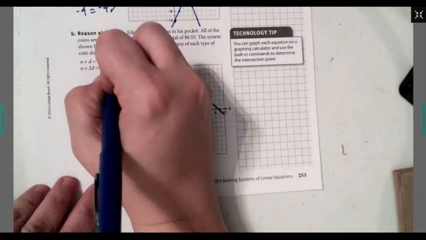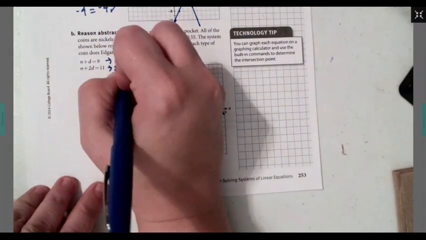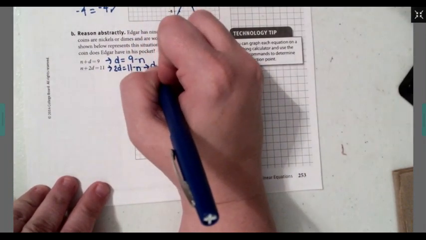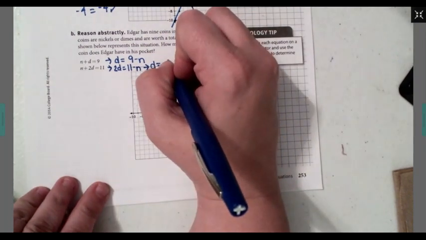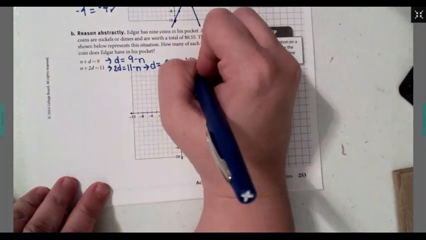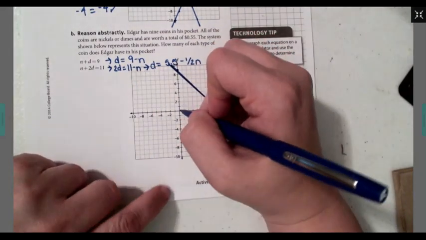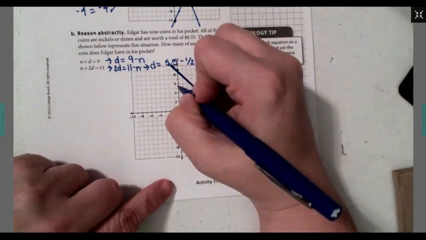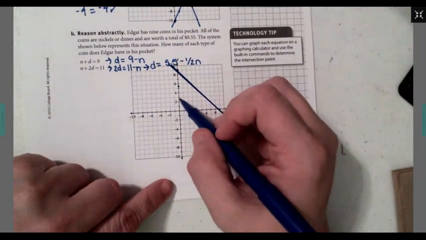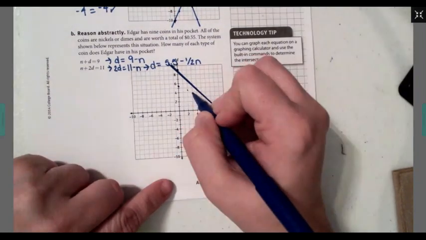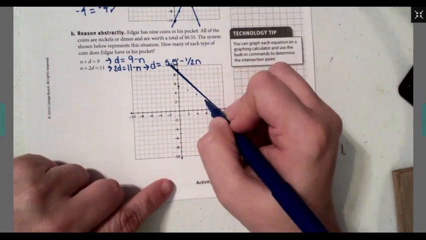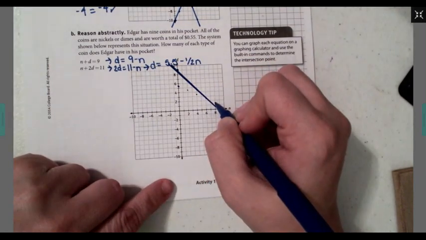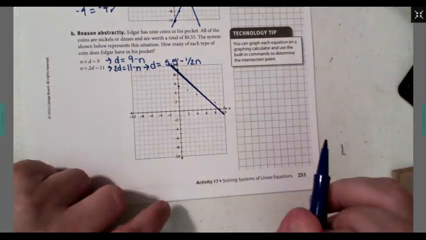All right, this one's going to be 2D equals 11 minus N. So then we have to do D equals 5.5 minus 1/2 N. So we're going to start at 5.5, which was halfway here, and you're going down 1 over 2 each time, down 1 over 2, down 1 over 2, and so on.